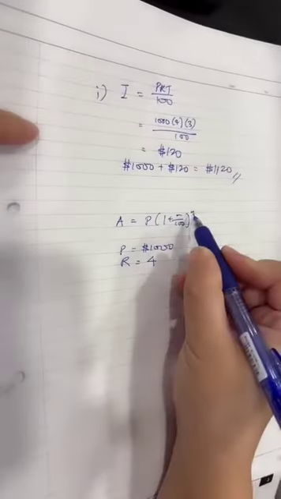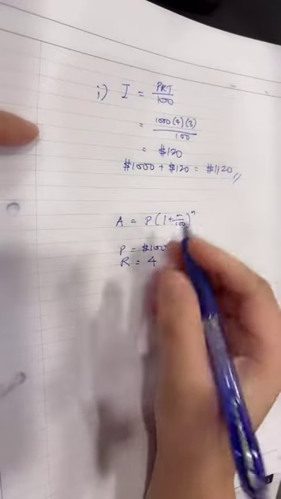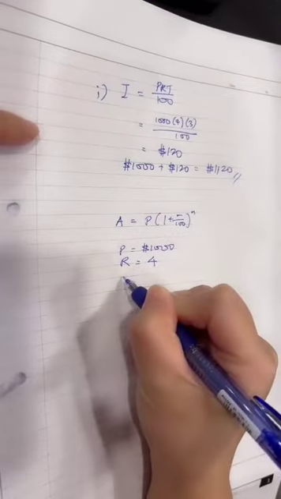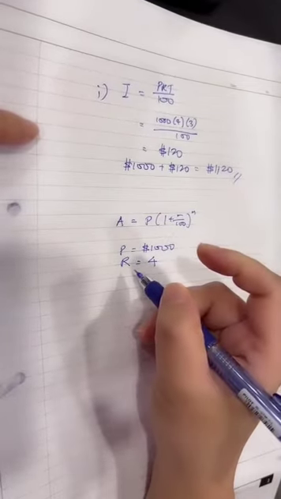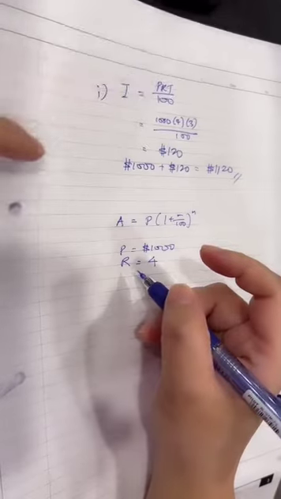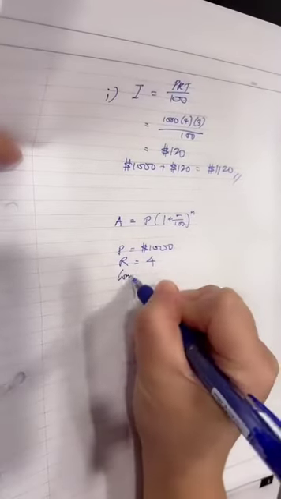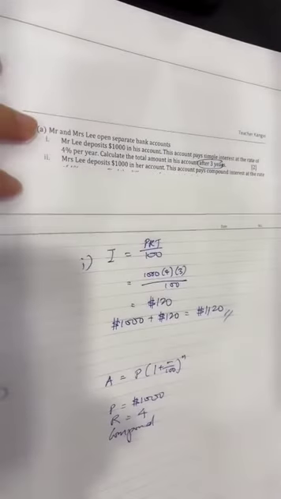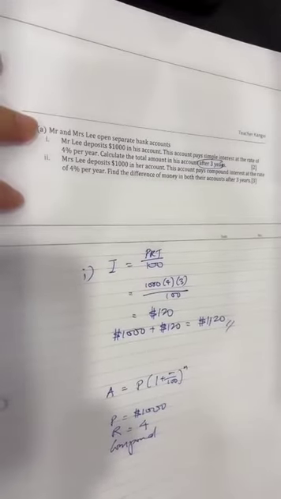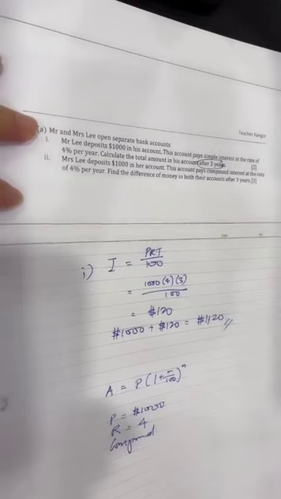Then R equals 4. Next, what is the N? I want to know how many years first. I also need to know whether it is compounded yearly, monthly, or quarterly. That is very important. By default, if they never mention monthly or quarterly, it is always yearly.